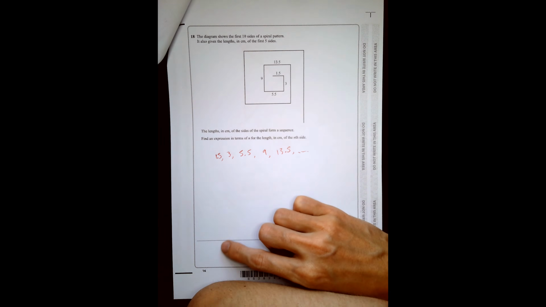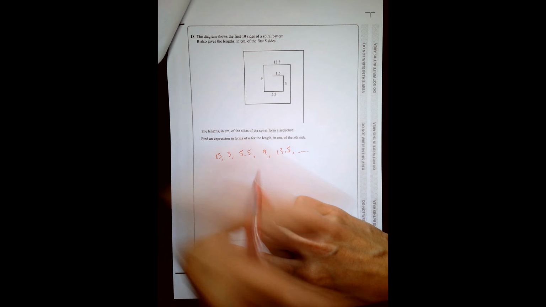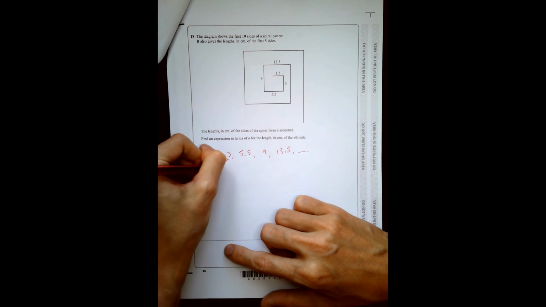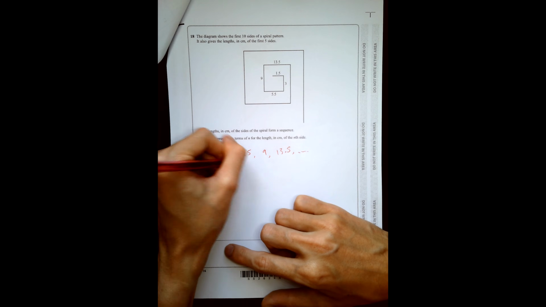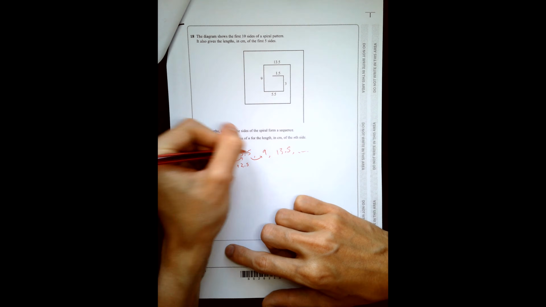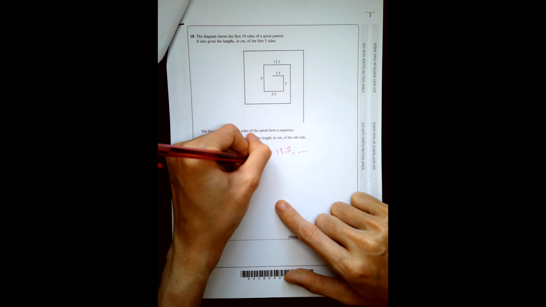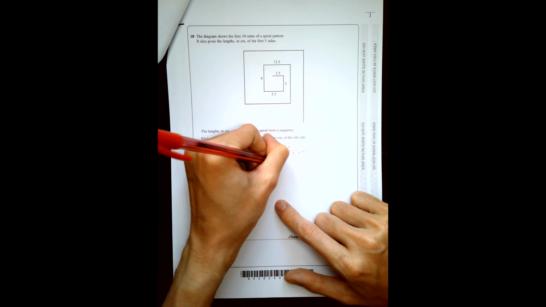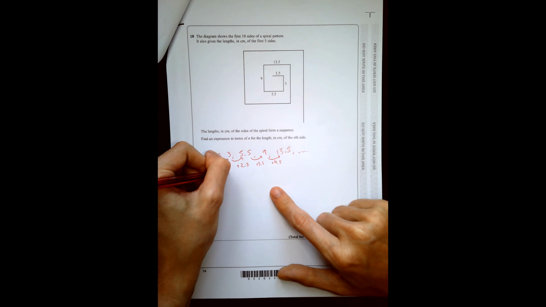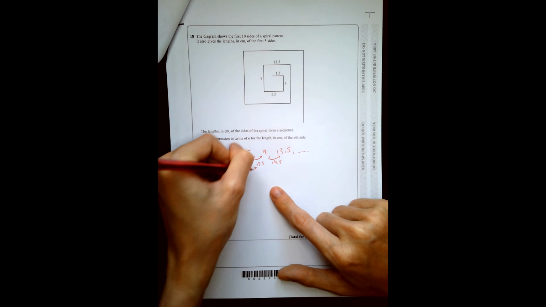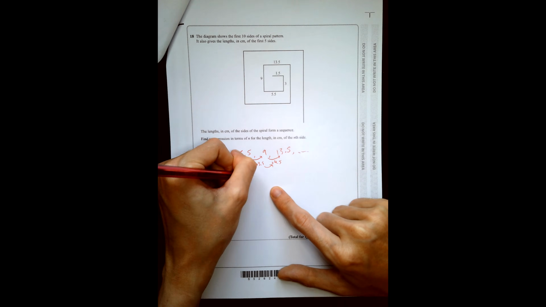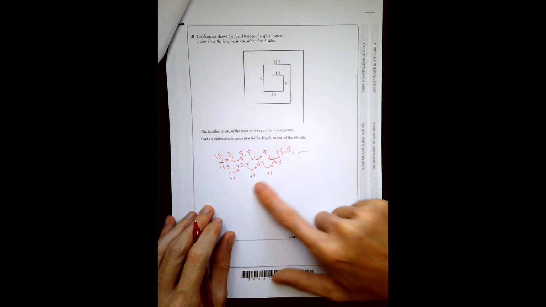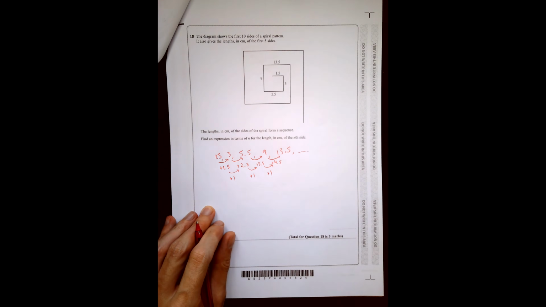Now the first thing you can think is, am I adding a number here, and if so, what number am I adding, and is it consistent? So I'm adding 1.5, then 2.5, then 3.5, and then 4.5. So that's not consistent, but the second difference looks like it's going to be consistent, because that's adding 1, adding 1, adding 1.